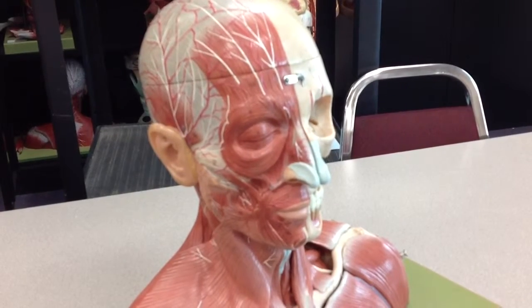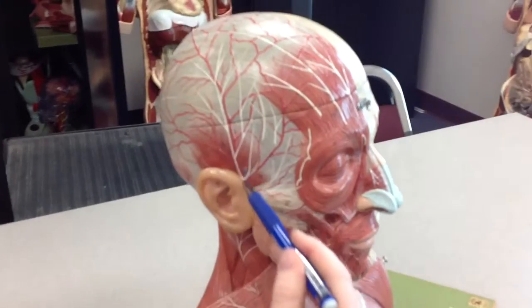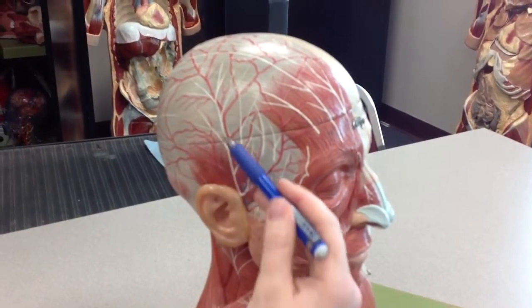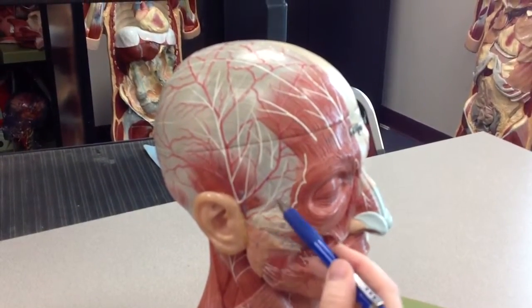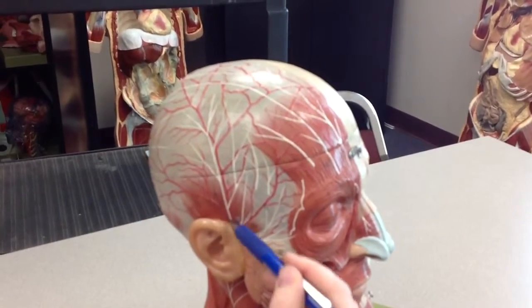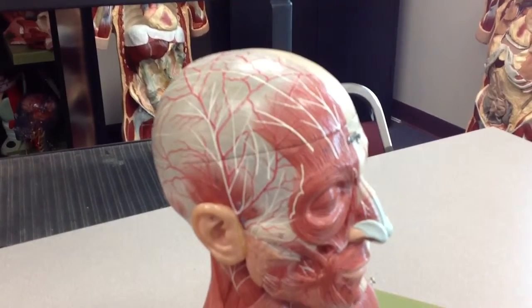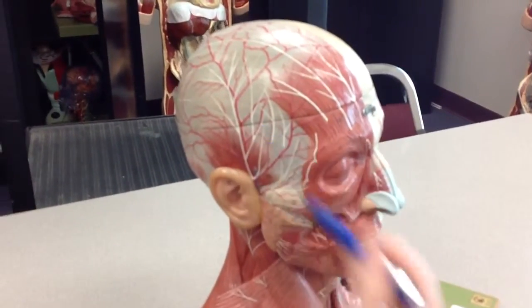Then we have the branches of mandibular, which are going to be auriculotemporal, which is heading up here in front of the ear. Watch out between auriculotemporal and temporal branch of the facial. They're close to each other, but they're not the same nerve. Auriculotemporal, facial branch, temporal branch of the facial. So branches of mandibular are going to be auriculotemporal.